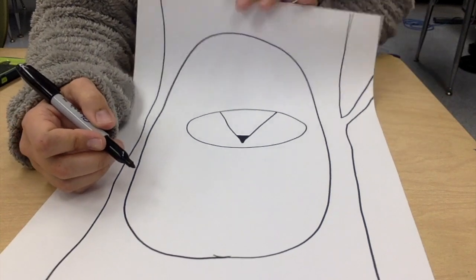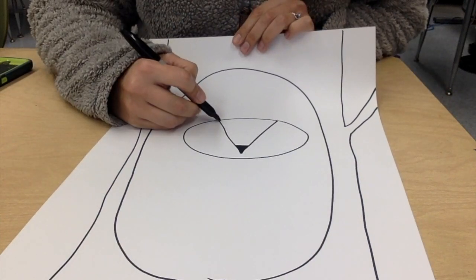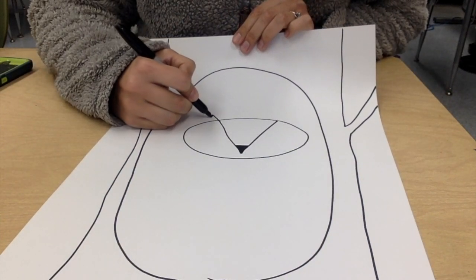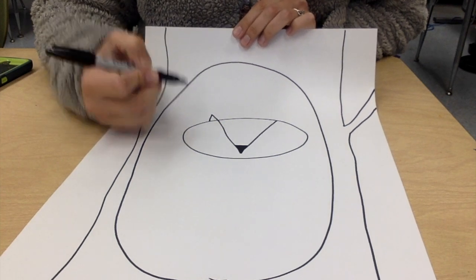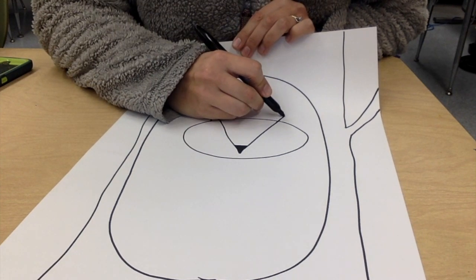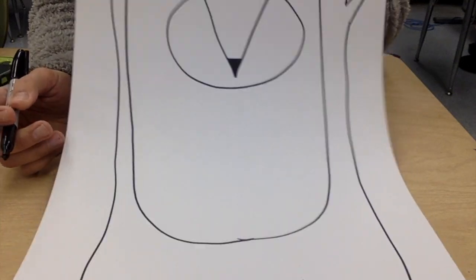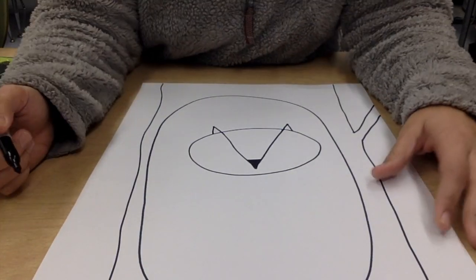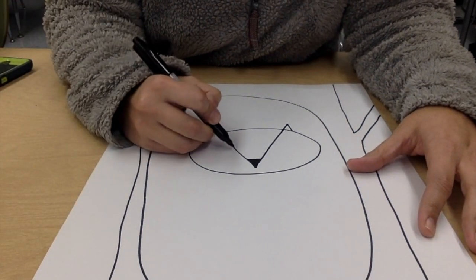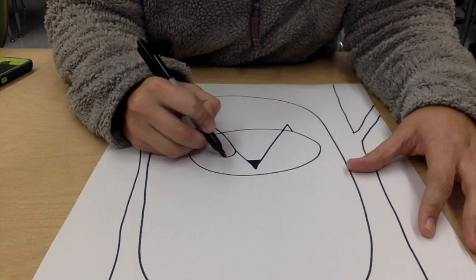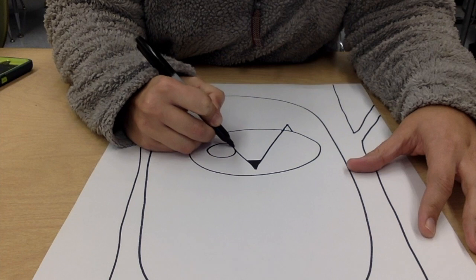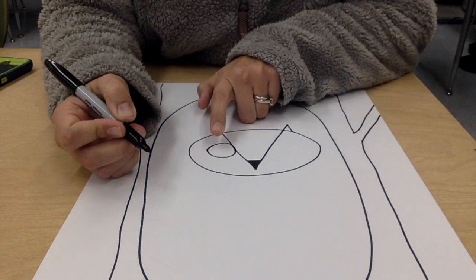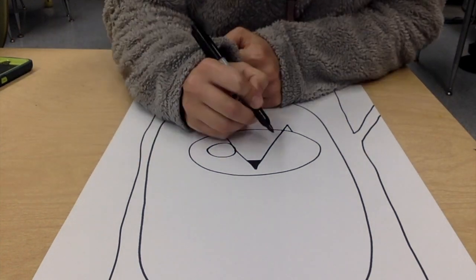And now the ears of our owl, we're going to come straight up from that line and draw a triangle. And straight up from that line and draw a triangle. Okay, just like that. Now, owls have really, really big eyes. So right kind of in the middle of the face, I'm going to draw a large circle that connects to that line in the middle.